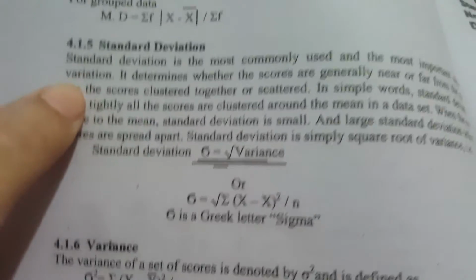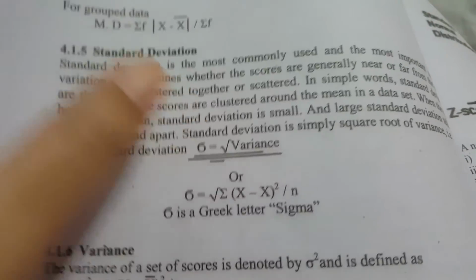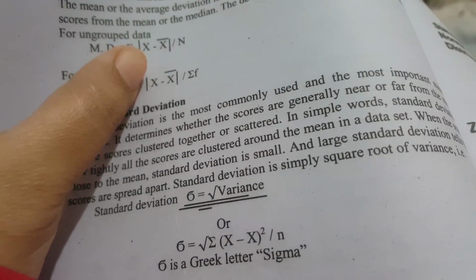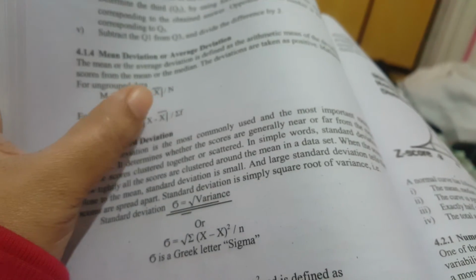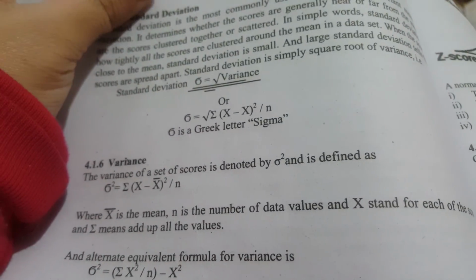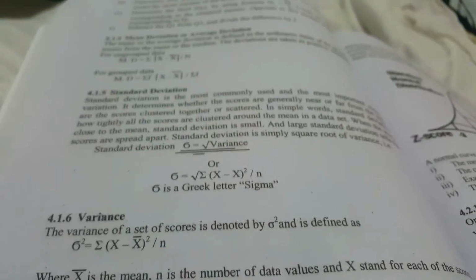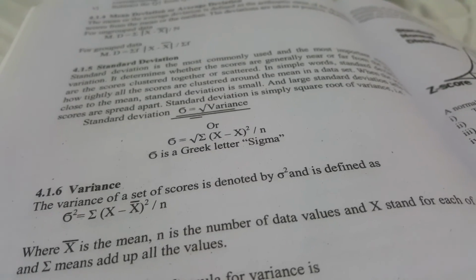And now standard deviation. I said that it is the square root of variance, and what is variance? Variance is not much different from mean deviation. Actually we just square this and replace capital N with small n. So this was the formula for variance. We take the square root here to get the standard deviation. These were the methods for finding the dispersion. Thank you for watching my video.